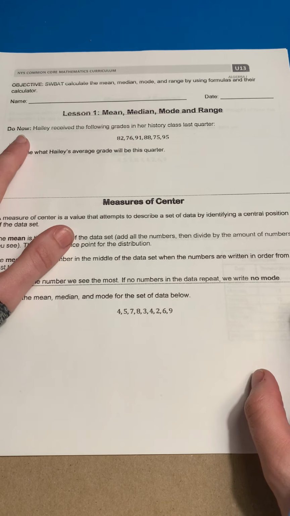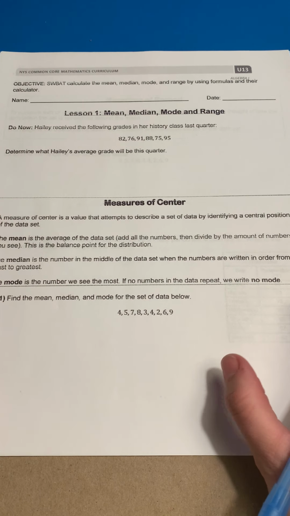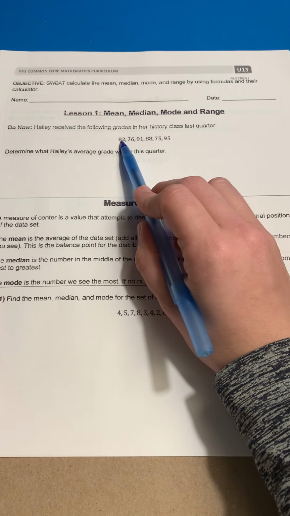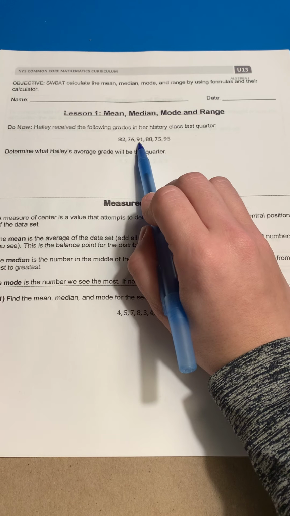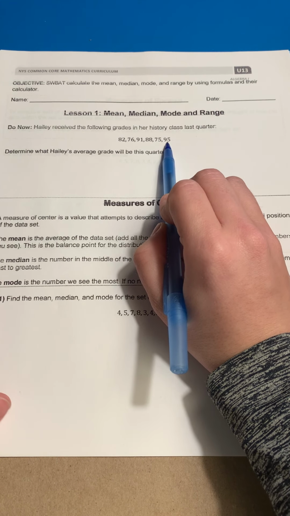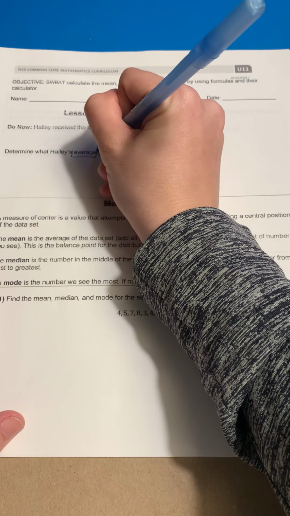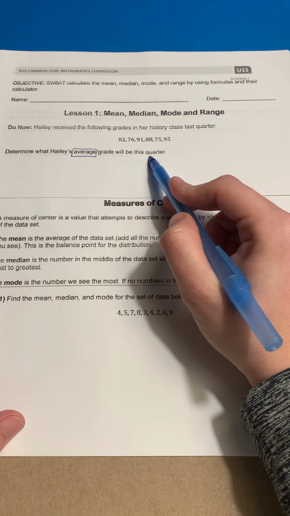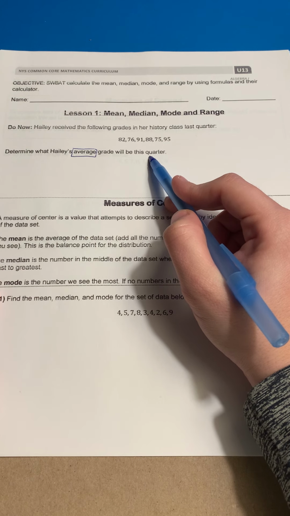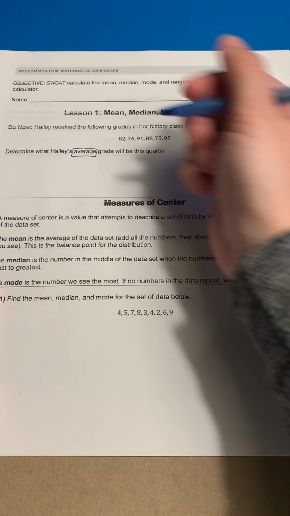Okay, so looking at the do now, it says Haley received the following grades in her history class last quarter: an 82, 76, 91, 88, 75, and 95. Determine what Haley's average grade, keyword, will be this quarter. Okay, you've done this before in previous years.